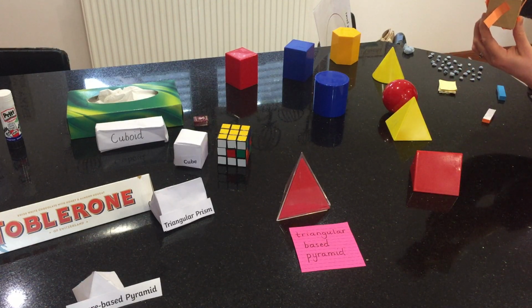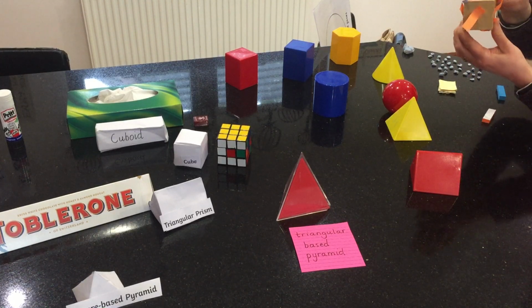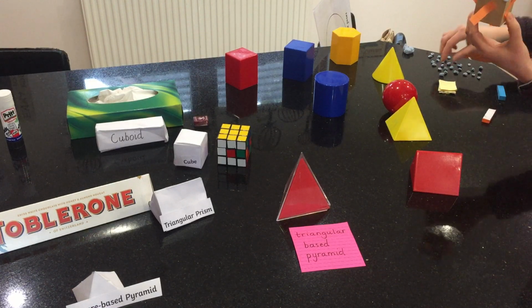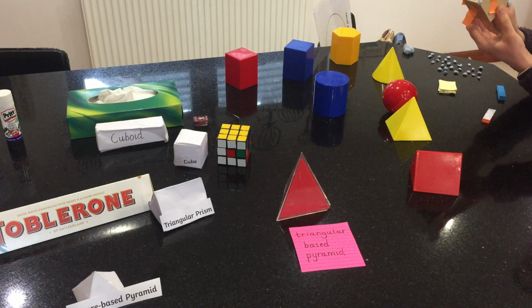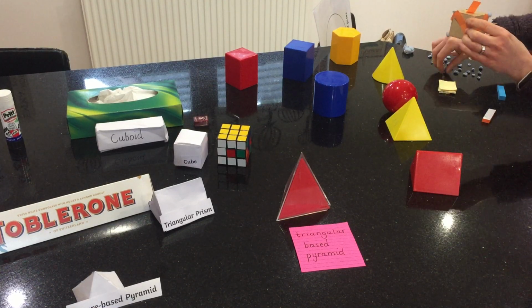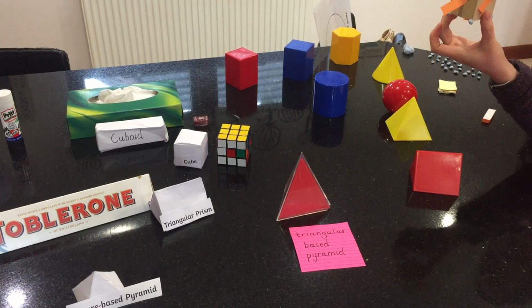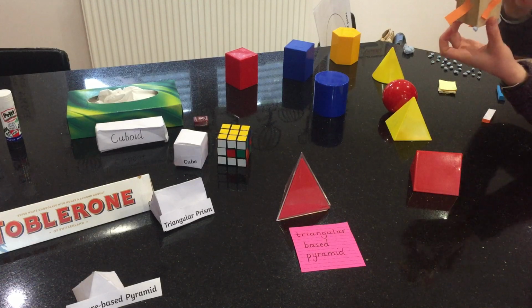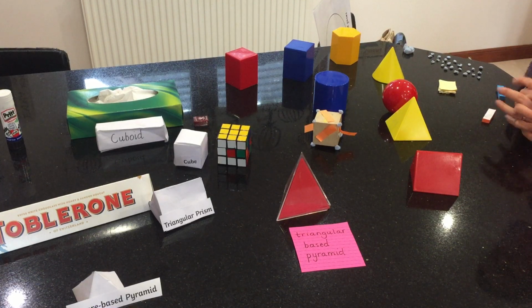And it also has corners too, which we can show with the blue tack. So 1, 2, 3, 4 corners at the top, and it has 4 corners at the bottom. So we'd say our cube has 6 faces, it has 12 edges, and it has 8 corners. So that's what makes that shape special.